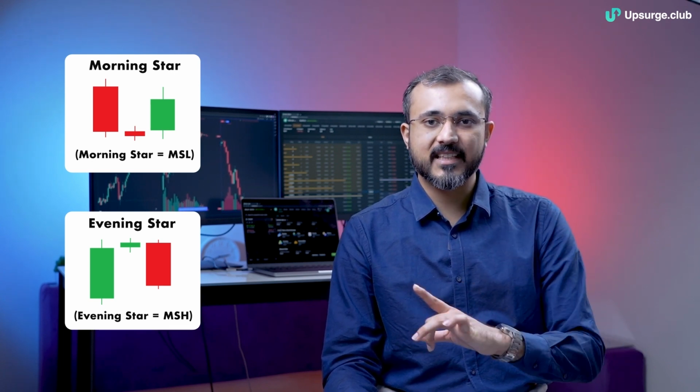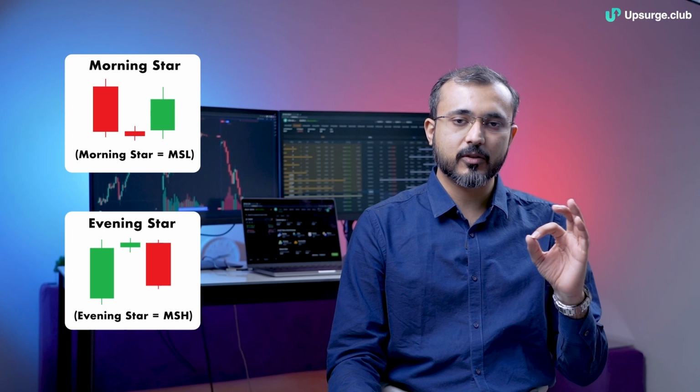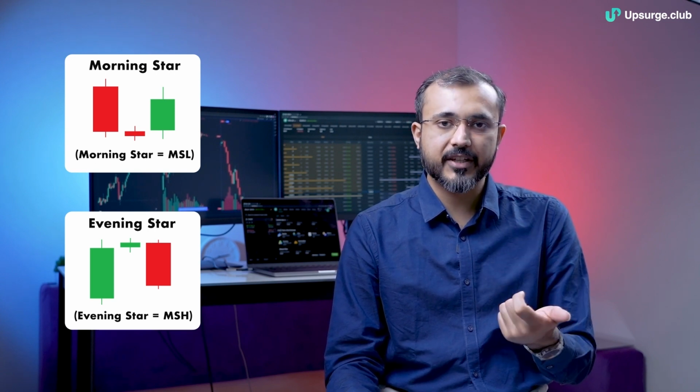Similarly, an evening star is a market structure high. Why? We have a strong bullish candle, a gap up opening forming a doji, the next day price falls with a gap down, which eventually forms a lower close. So two higher closes, one higher close is formed through a gap up opening or a gap up closing, and the third candle is through a gap down and the price starts drifting lower. So gap is very critical for the identification of market structure highs and market structure lows.